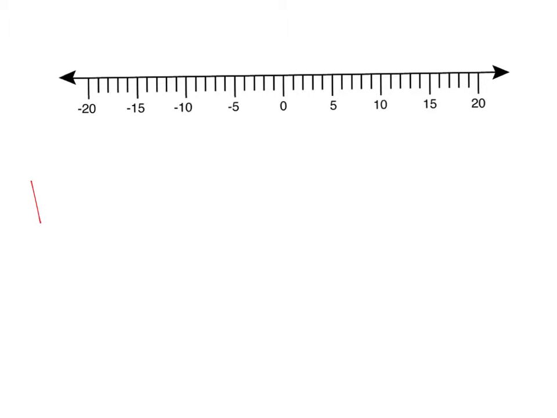So this is lesson 102 in Algebra 1, and this section is called Absolute Value Inequalities. Okay, so first of all, let's talk briefly about absolute values.